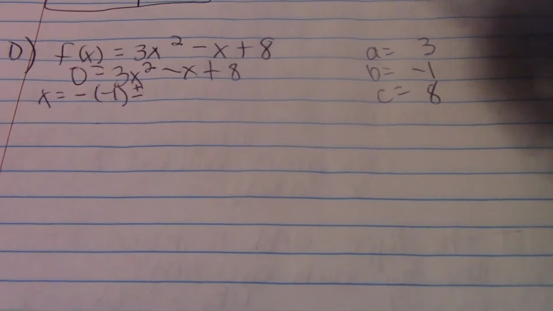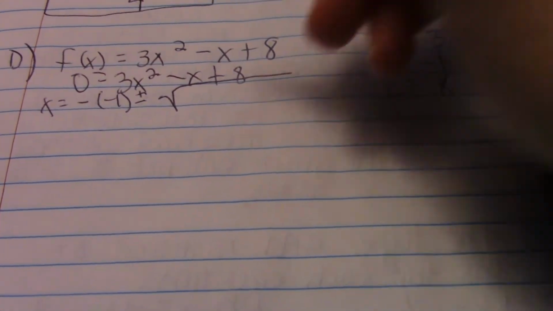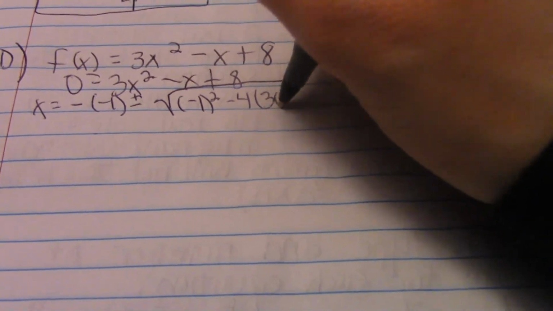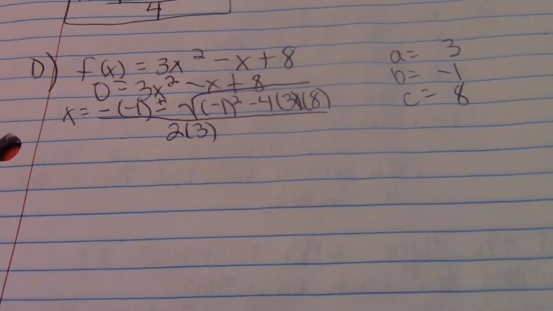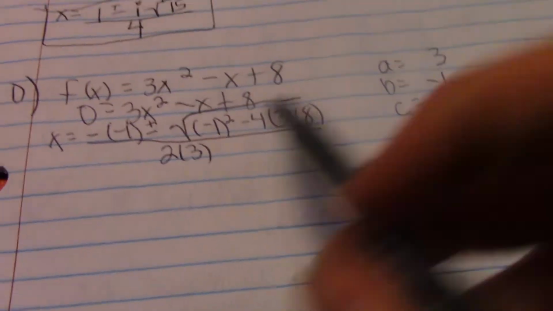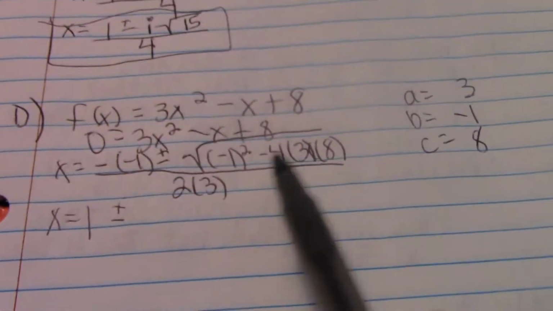X equals negative 1 plus or minus the square root. B is negative 1 again. Minus 4 times A is 3. C is 8. All of this over 2 times A is 3. So negative negative 1 is 1 plus or minus.